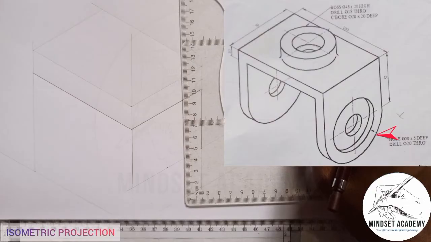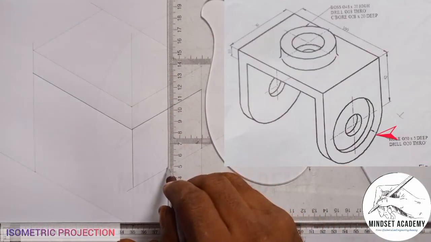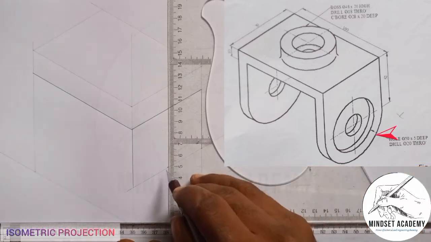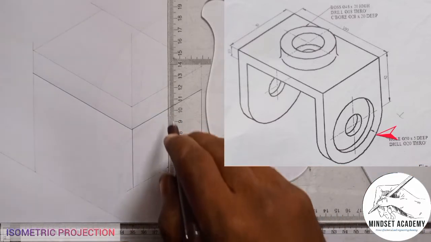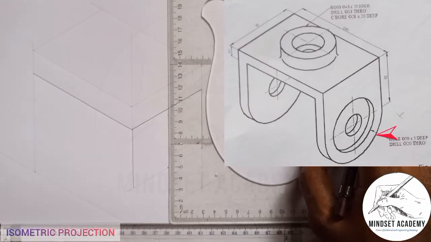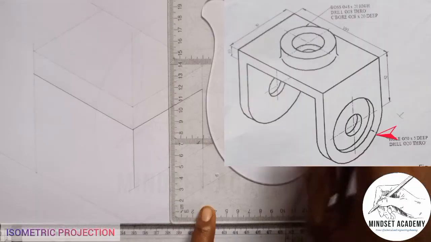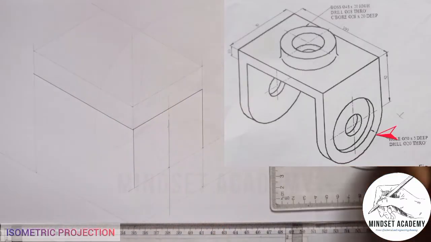I'll just draw this outward this way, a vertical line representing the center. Let me make it more visible. Now you can see that.